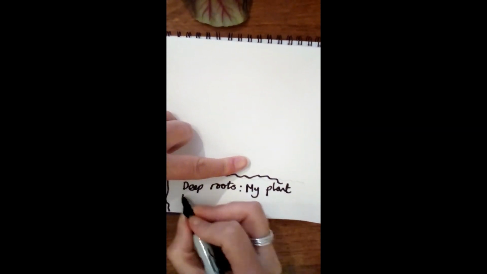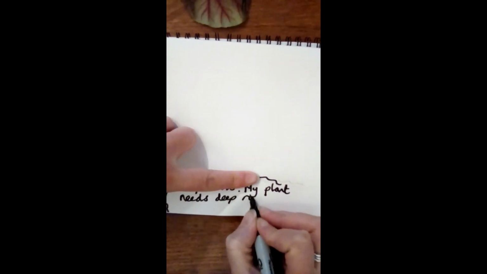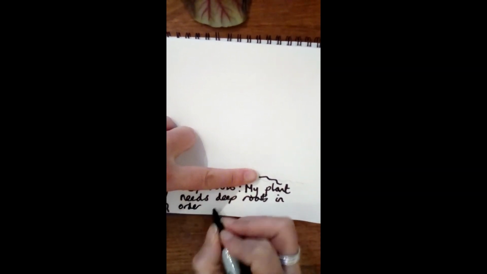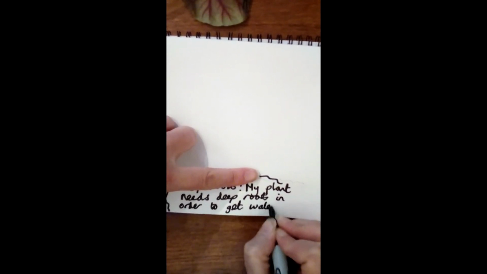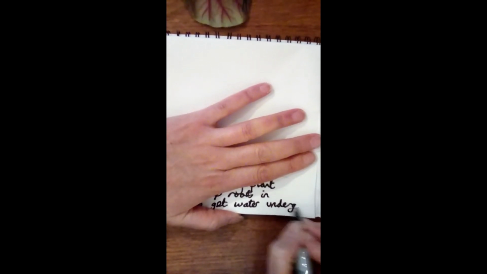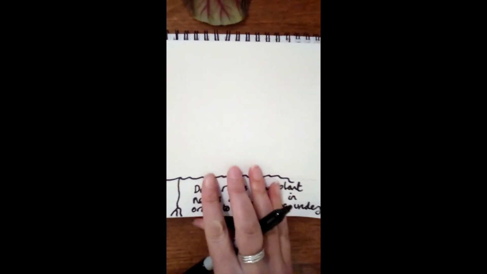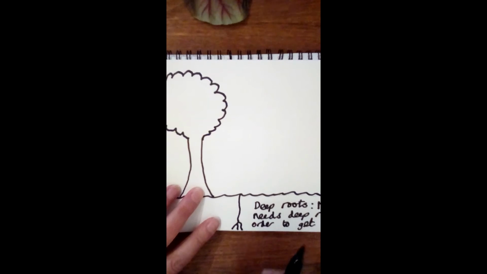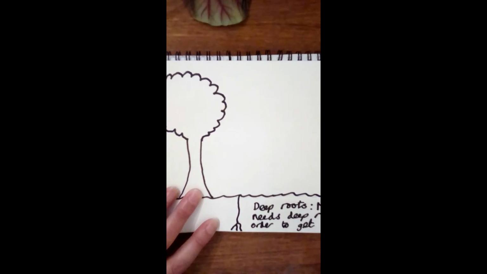My plant needs deep roots in order to get water underground. Full stop. Okay, so I've got deep roots, and I have explained why my plant needs deep roots in order to get to the water which is underground.